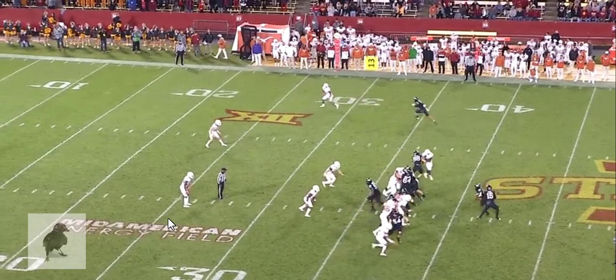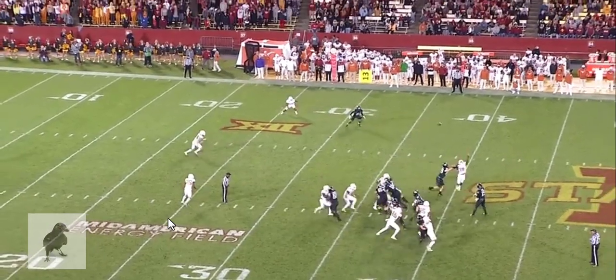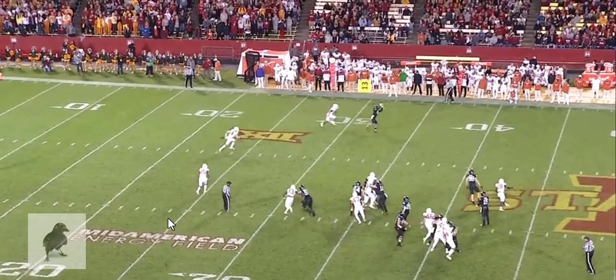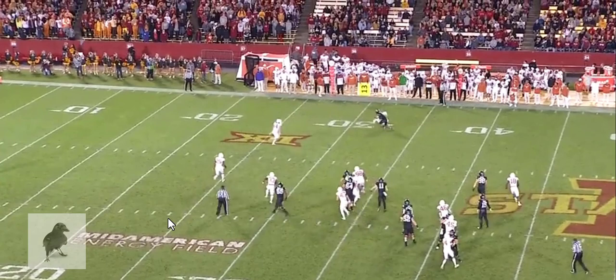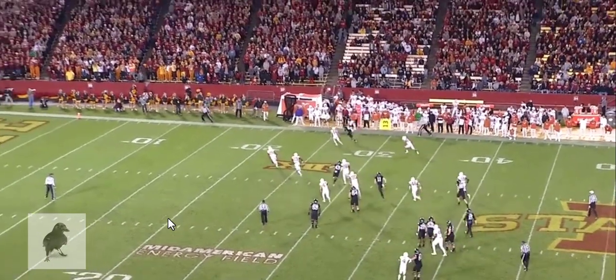And that's what you're looking for, is whether the receiver puts themselves in a position to make a play. And he does that. He forces the defender to make a better play, and the defender couldn't do it, and therefore he won because his technique was tight.